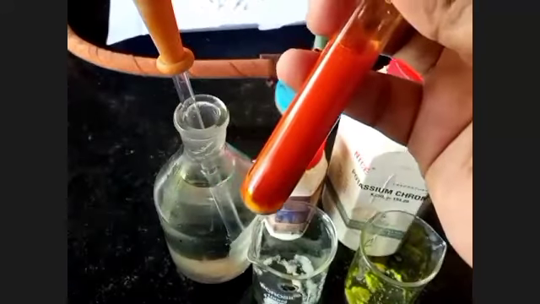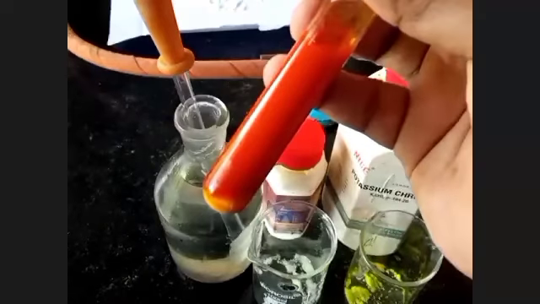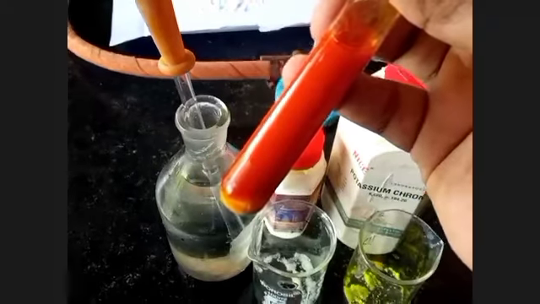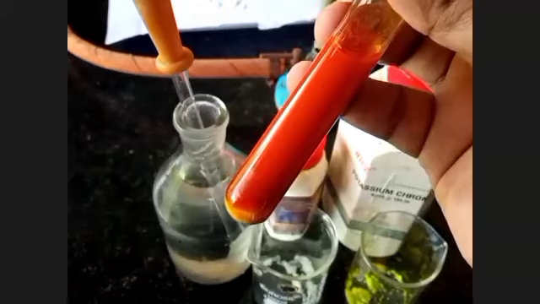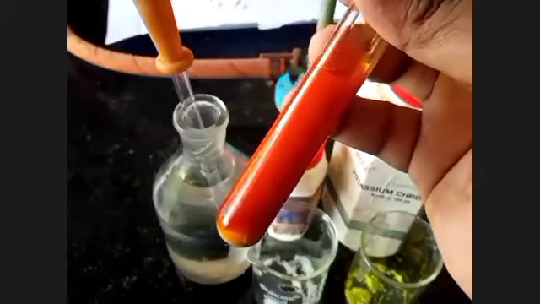So what can we write? We can write that in the experiment, potassium chromate is added to the existing solution of yellow precipitate.